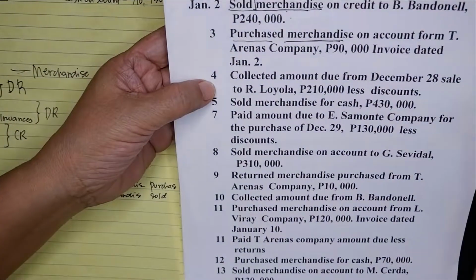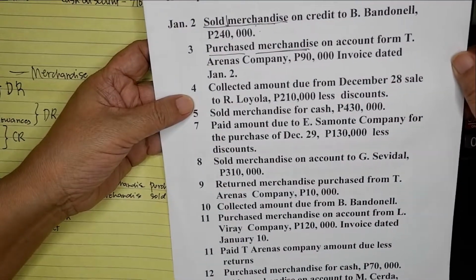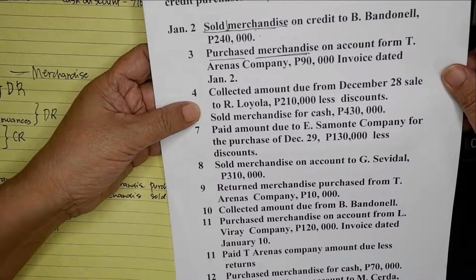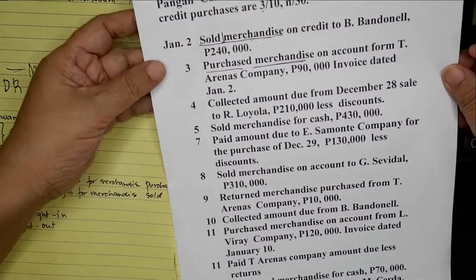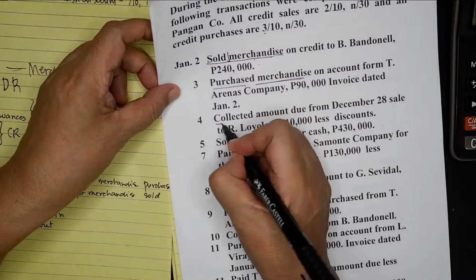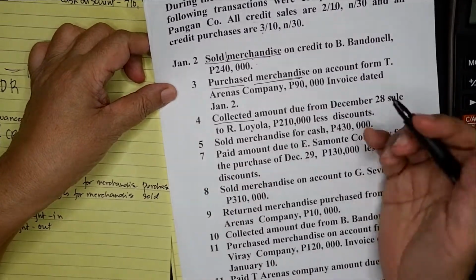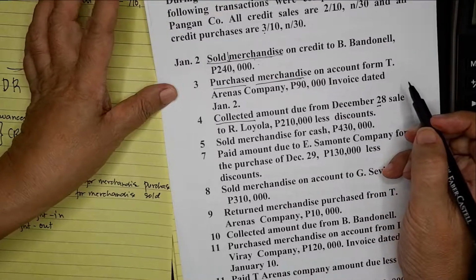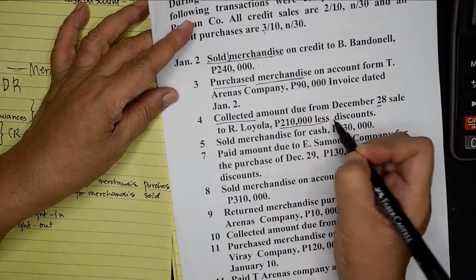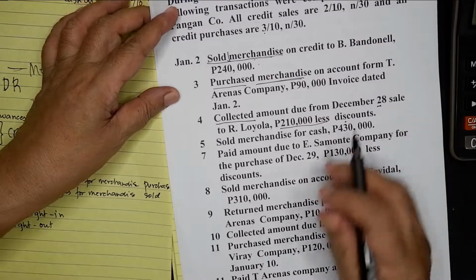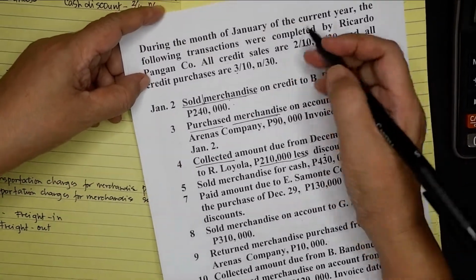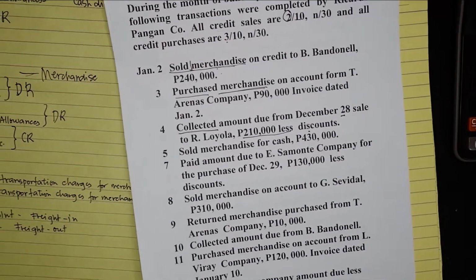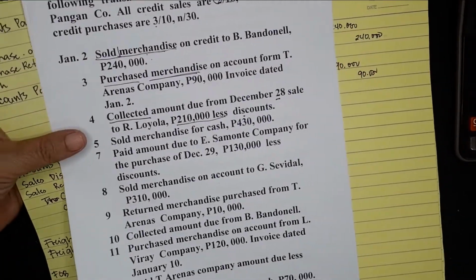January 4, collected amount due from December 28 sale to R. Loyola, 210,000 less discount. Collected, it means it is a sale of December 28 of the prior year, and that is 210,000 less discount. It is a sale. What is our credit term for sales? It is 2%. So it means they were able to pay within the discount period.